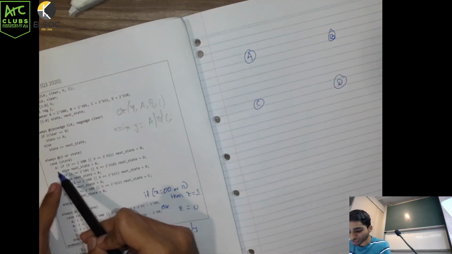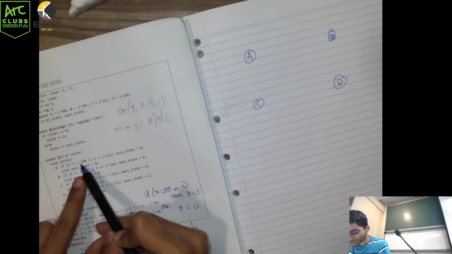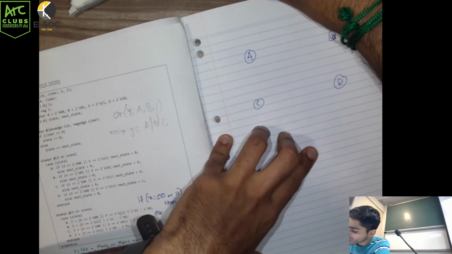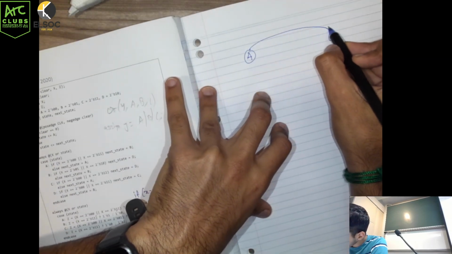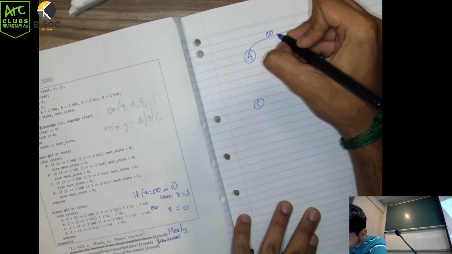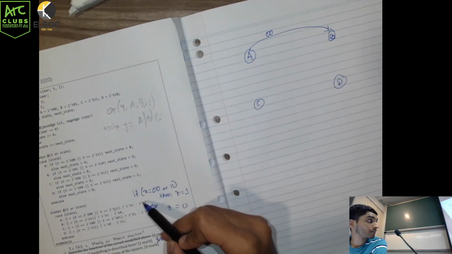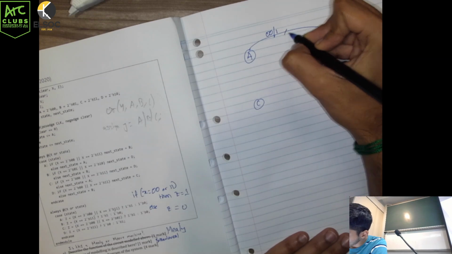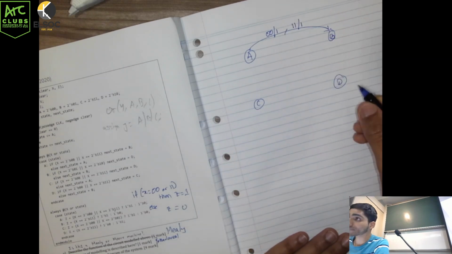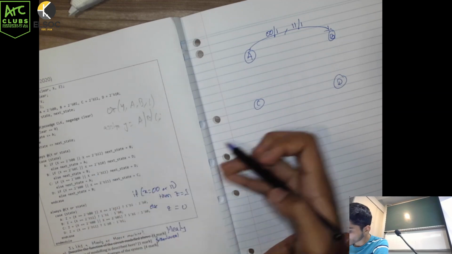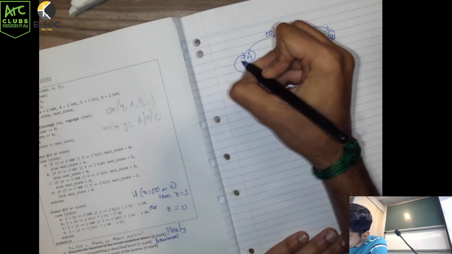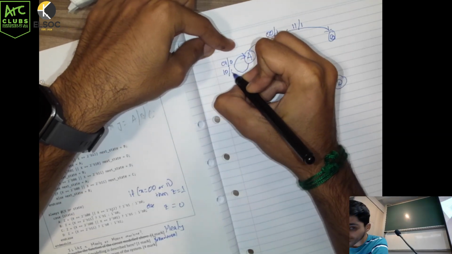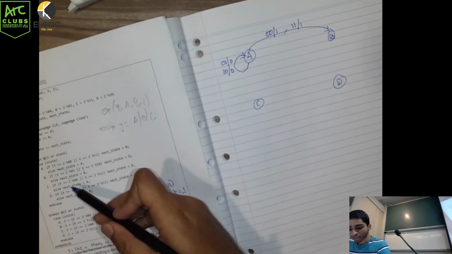Now we want to draw, if input equals 00 or 11, then next state equals B. This is going to get real messy. 00, and the output here is 1. Or 11, also the output is 1. So 00 with an output of 1, and then 11 with an output of 1. Otherwise, the next state is back to A. So we can have 01 with an output of 0, and 10 with an output of 0. Now we go to B.